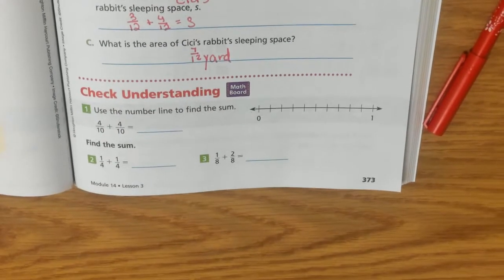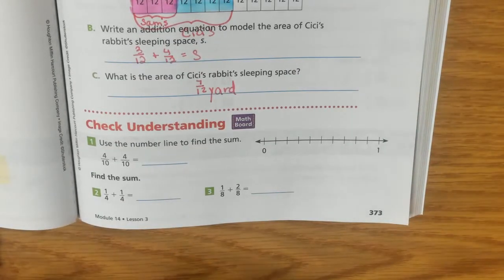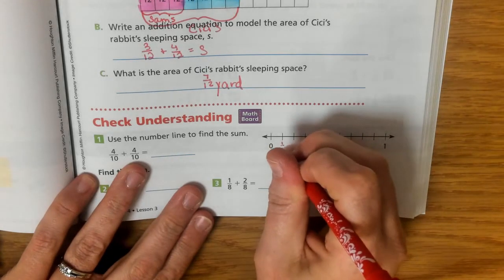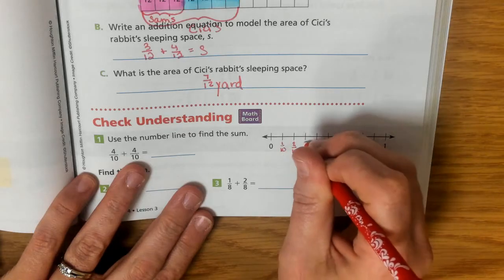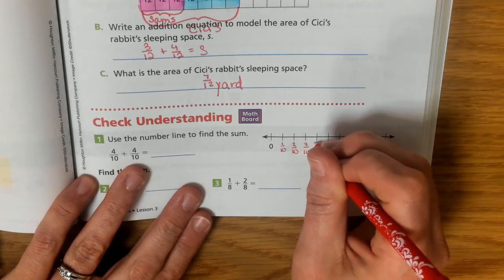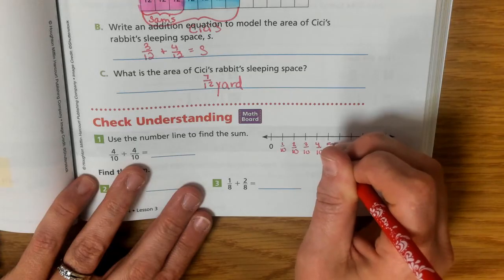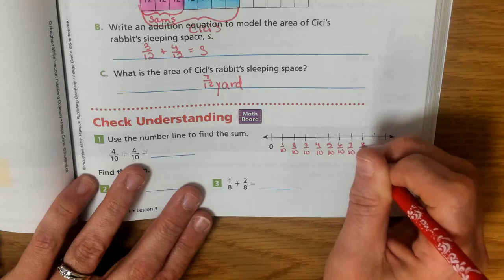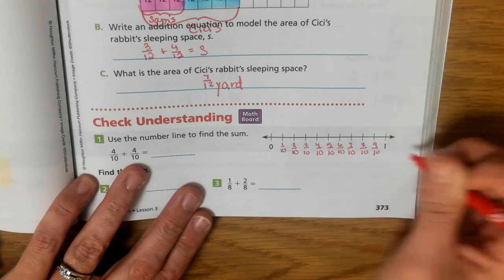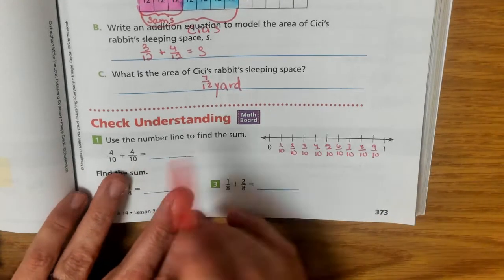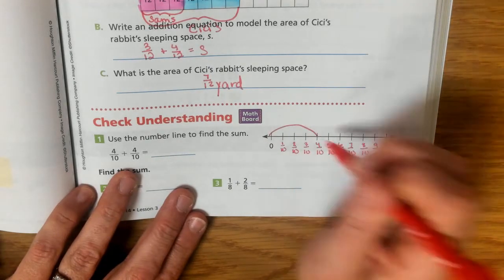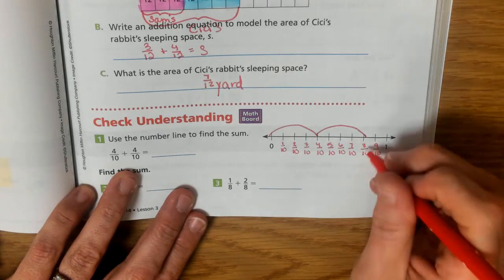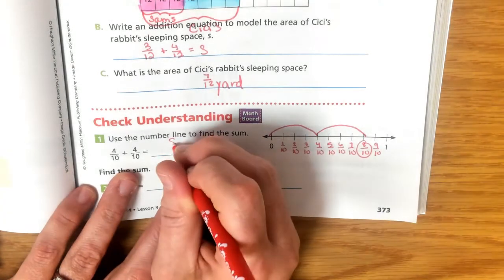Okay, let's check for understanding. We're going to do some more addition. Use the number line to find the sum. So we've got 1/10, 2/10, 3/10, 4/10, 5/10, 6/10, 7/10, 8/10, 9/10, and then 1 whole would be 10/10. So we need to add 4/10 plus another 4/10, which would equal 8/10.